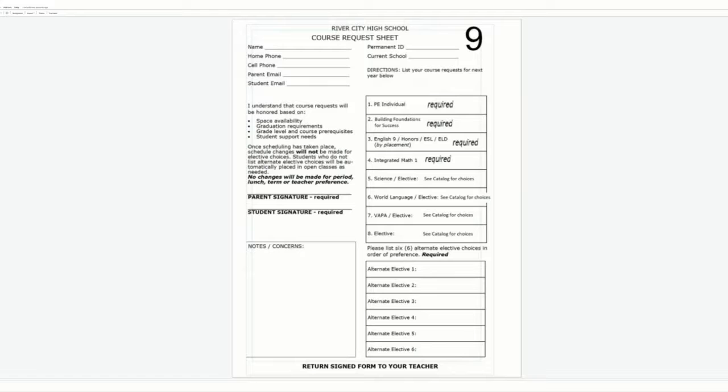So slide 2, this is what the old course request sheet used to look like. It was kind of already pre-filled out for you. Every freshman takes PE individual. Every freshman takes building foundation for success. Every freshman takes English 9. The choice is either English 9 or honors. And then every freshman takes integrated math 1. Then these other 4 classes get filled up between your 8 choices down here, your preferences, and we'll show you how that works.